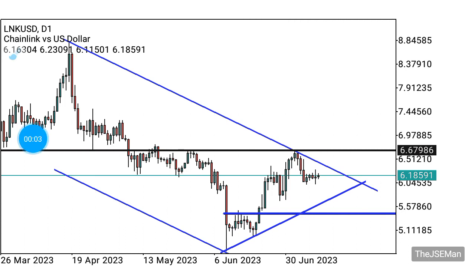This video is based on the technical analysis of Chainlink and on the daily chart. What we'll do in regards to the technical analysis of Chainlink is identify the market structure, market patterns that we should be paying attention to, key support and resistance levels, important candlestick patterns, as well as levels at which we should be looking for those potential buying and selling opportunities. And so let's get straight into the actual technical analysis.